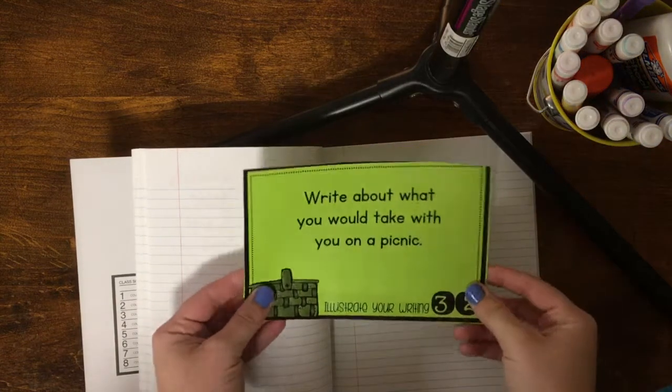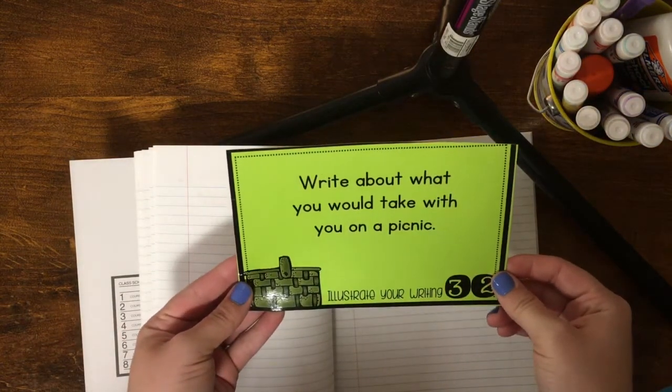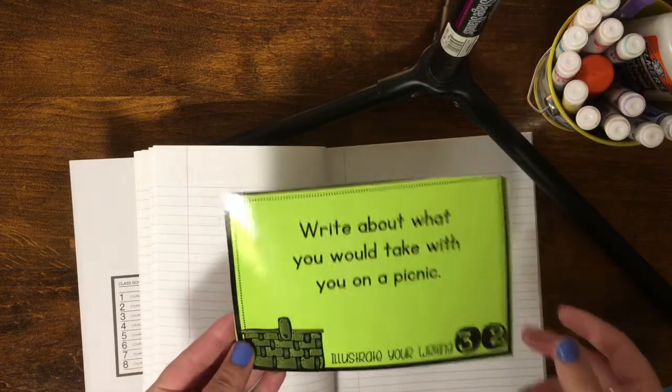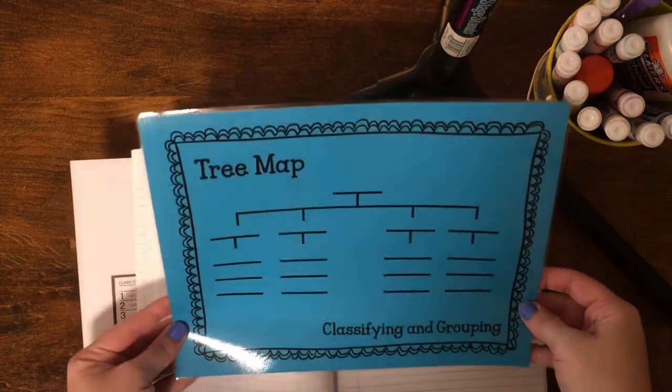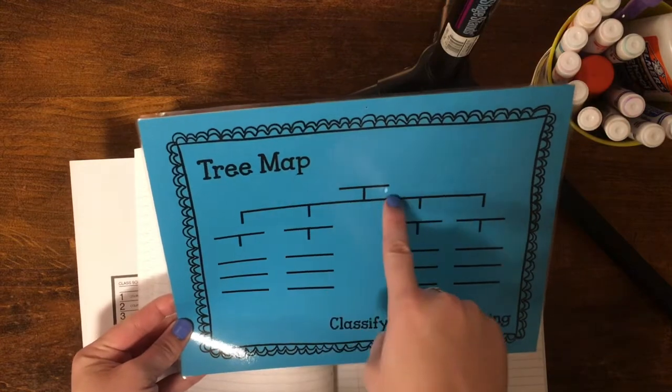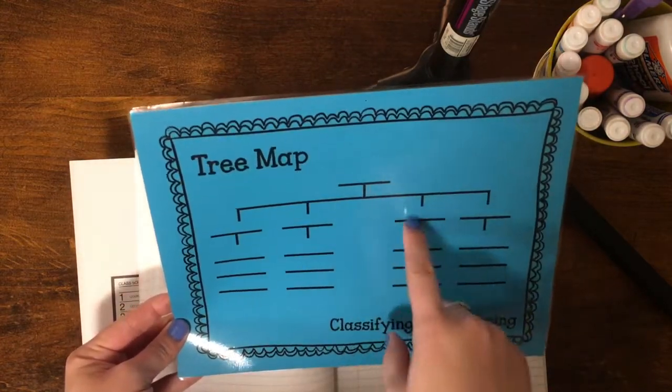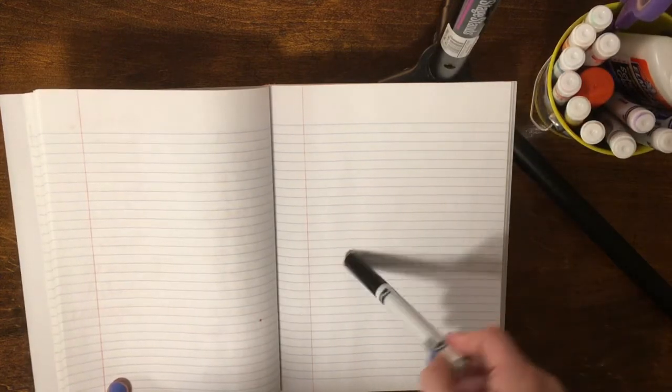Alright, so we're going to go ahead and make our tree map now for what we're going to take with us on a picnic. So just as a reminder, our writing prompt is, write what you would take with you on a picnic, okay? So I'm going to use a tree map to categorize the items that I need, okay? So a tree map has a main idea at the top, and then we're drawing the classifying areas of what we're going to be writing about, which is what we're going to take on a picnic. So I'm going to be using my writing journal today, and I'm going to use a marker just so that you can see my writing really well. Feel free to use a pencil at home, okay?